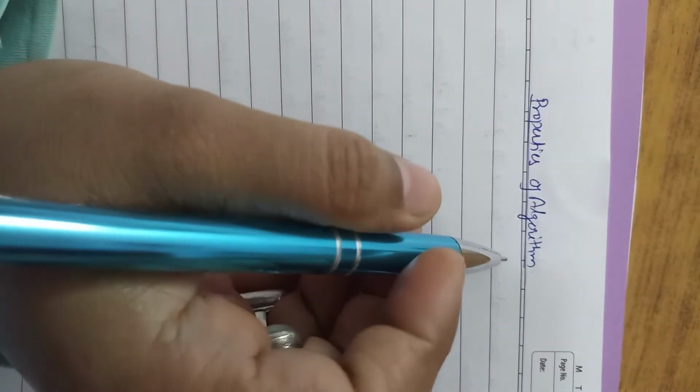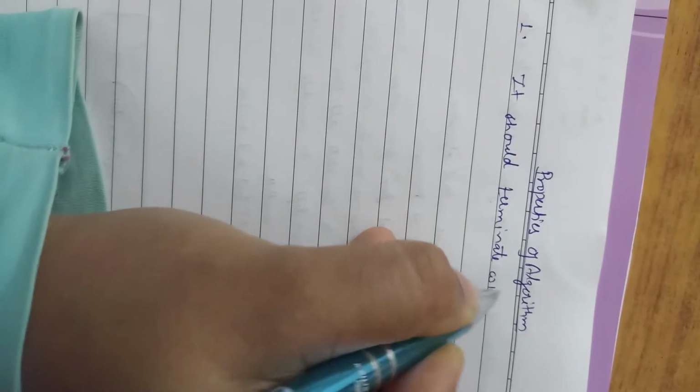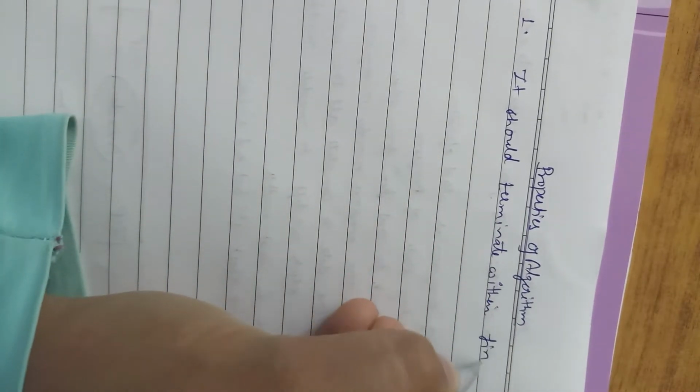Today we are going to discuss properties of algorithm. So what are the properties of algorithm? It should terminate within finite time. It should terminate within finite time.